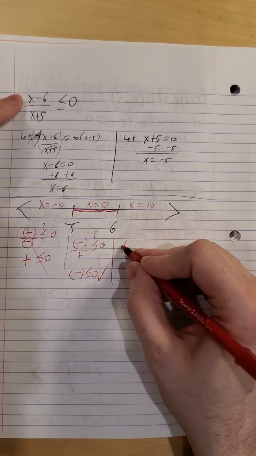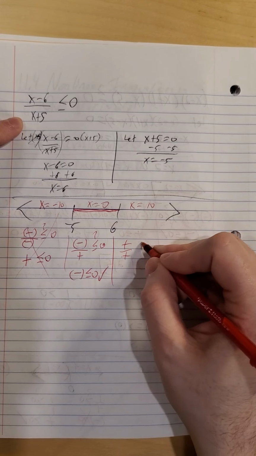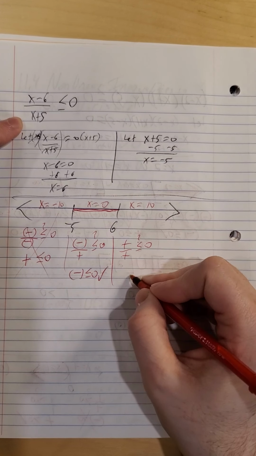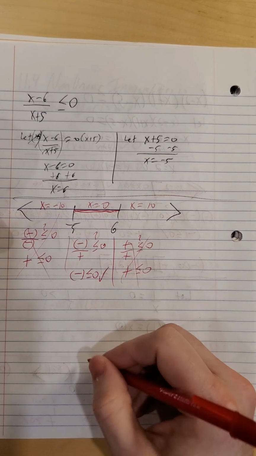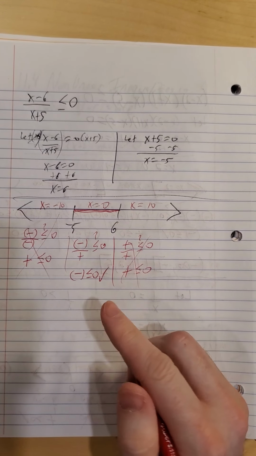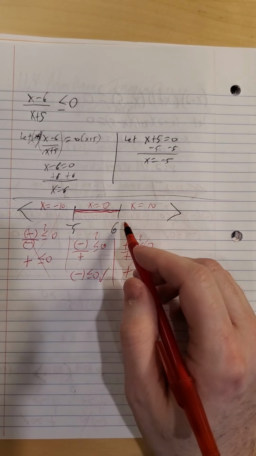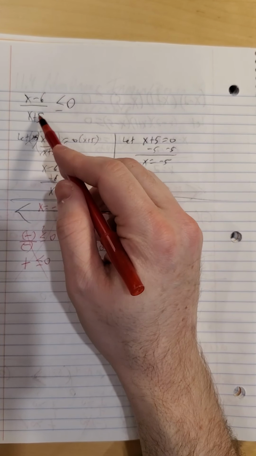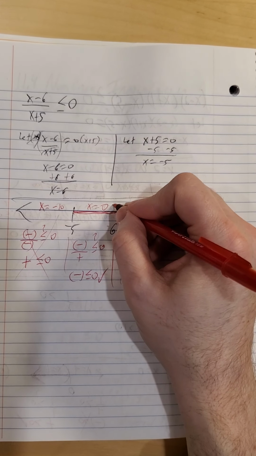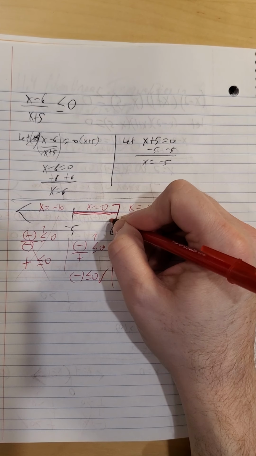Trying out the 10, we get a positive over a positive. We want to know if that's less than or equal to 0. Positive less than or equal to 0 is false. So as far as endpoints, the 6 minus 6 is 0. 0 divided by something else is 0. 0 is less than or equal to 0. We'll keep the 6, no problem.